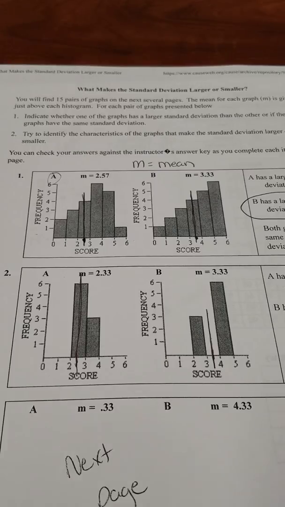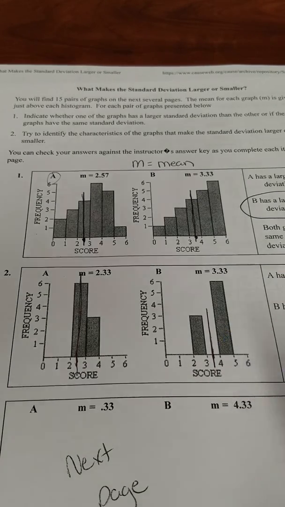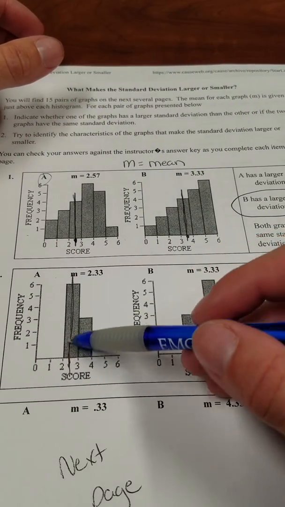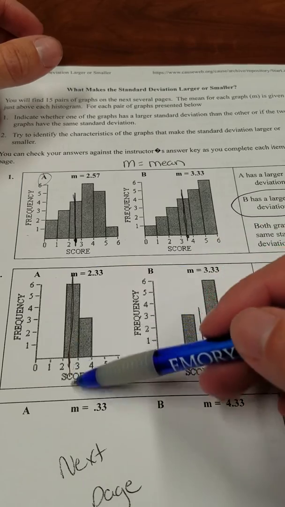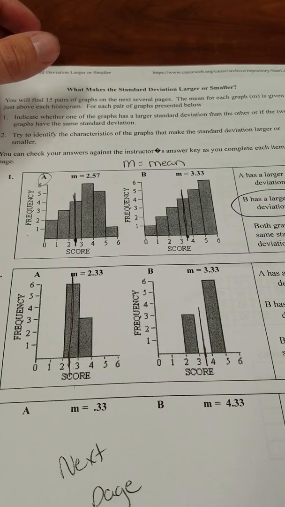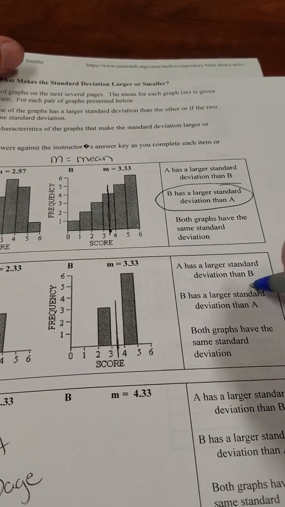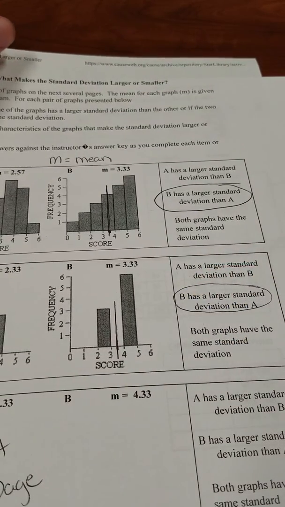All right, remember standard deviation measures the spread. You want most of the bars to be right around the mean, the highest bars around the mean. Well, this one doesn't have any bars around the mean at all. So that means my data is spread out away from my mean. This one, my mean is in the highest bar. So that means this one has a smaller standard deviation. So that means B has a larger standard deviation.